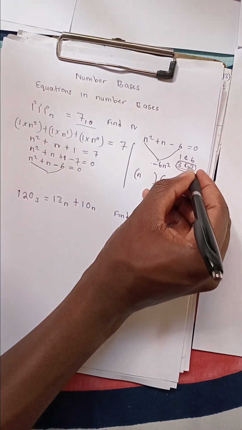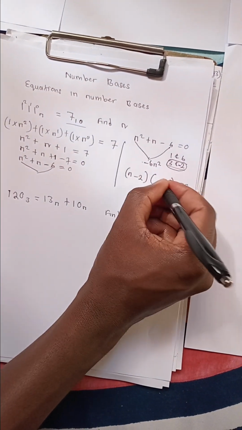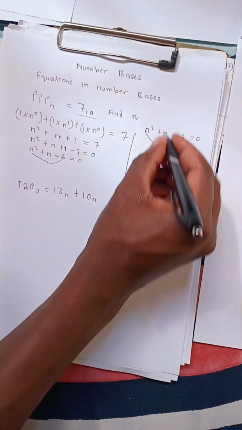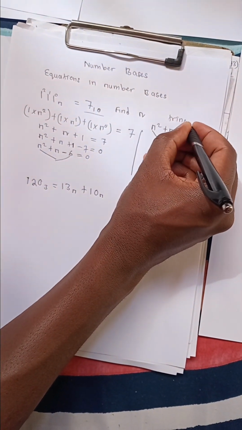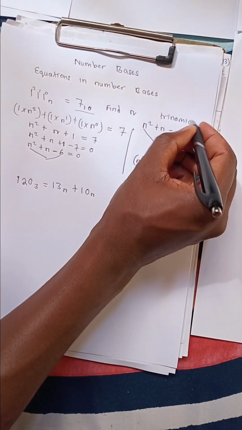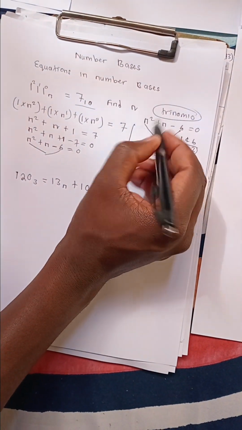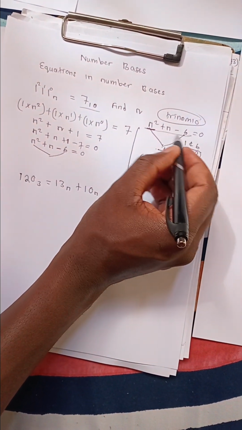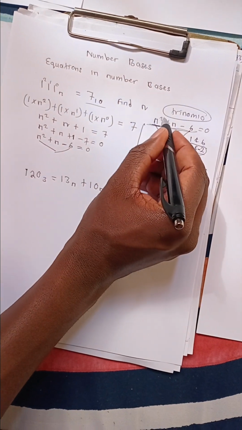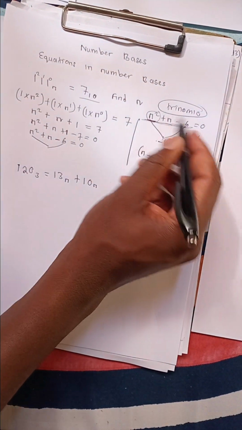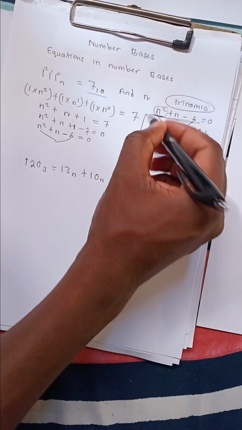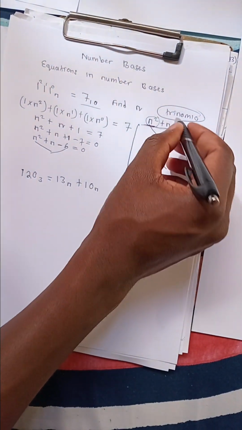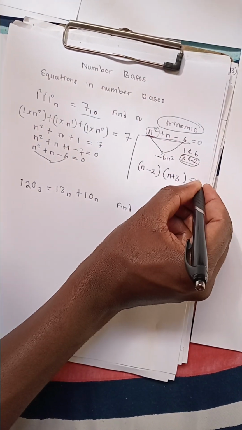So these two factors, we're going to put our brackets here, and it's equal to 0. So n minus what? Minus 2. Then you have n plus what? Plus 3. So this method is called the trinomial method. This trinomial method only applies when our equation starts with a letter squared, like n squared, a squared, b squared. So it's n squared plus n minus 6. It is a shorter method.